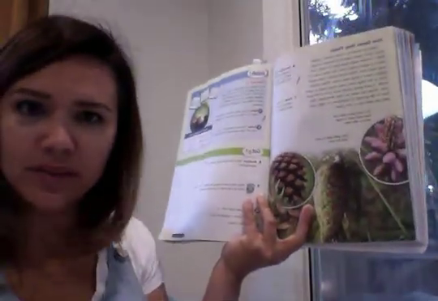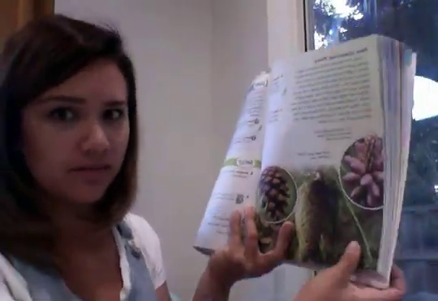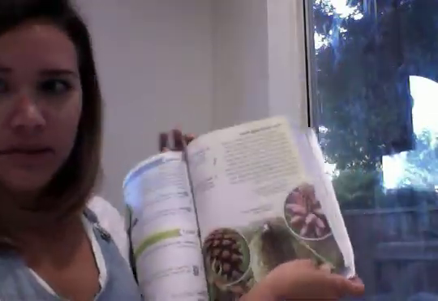How cones help plants. Cones are made by conifer. Oh, I have not been doing this the whole time. Sorry, guys. Oh, work is floppy.